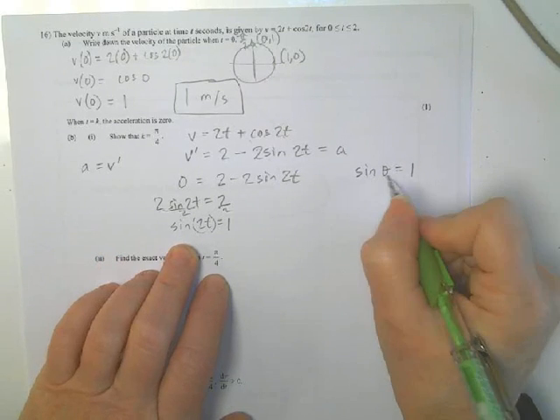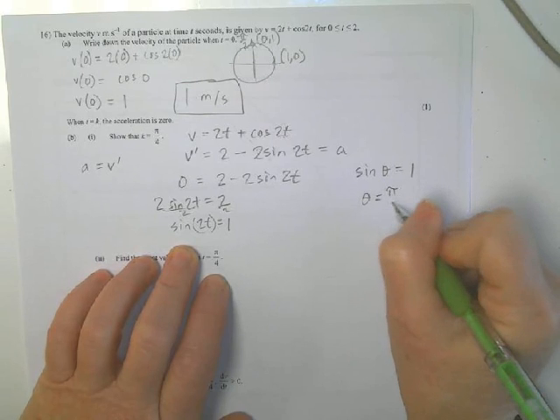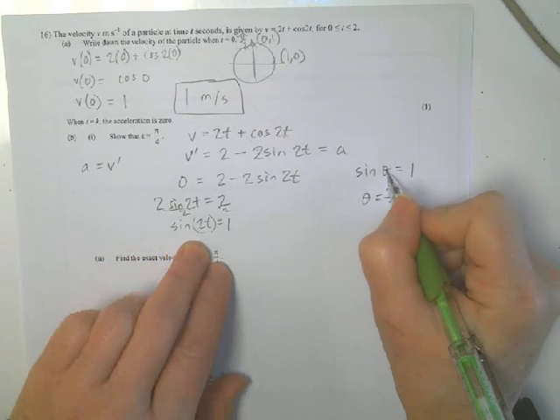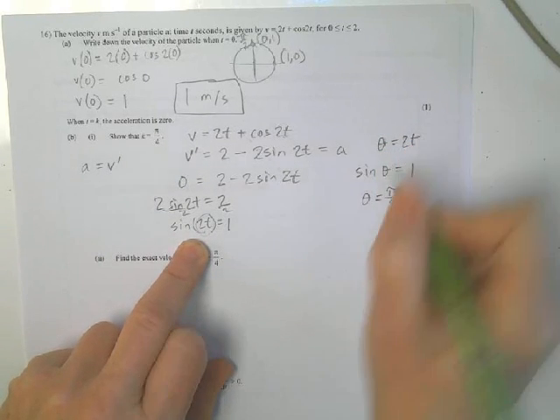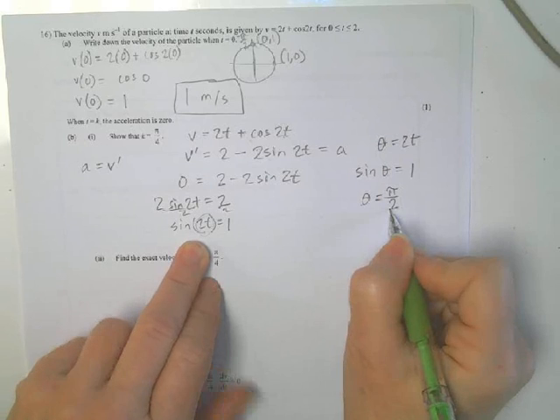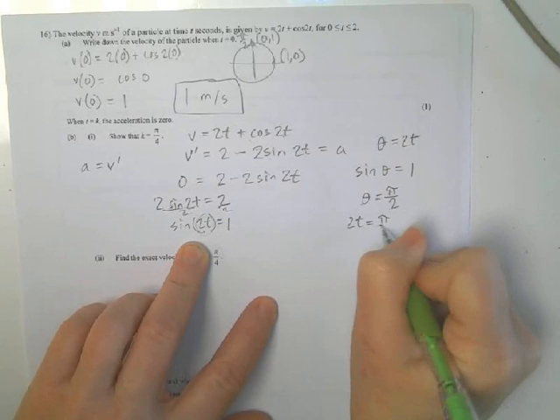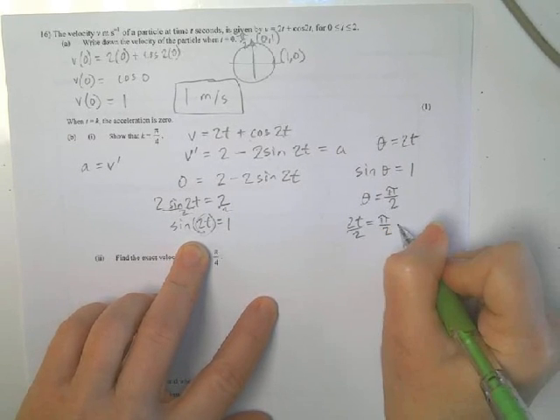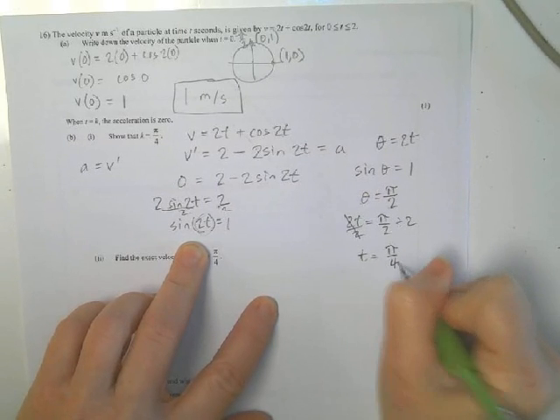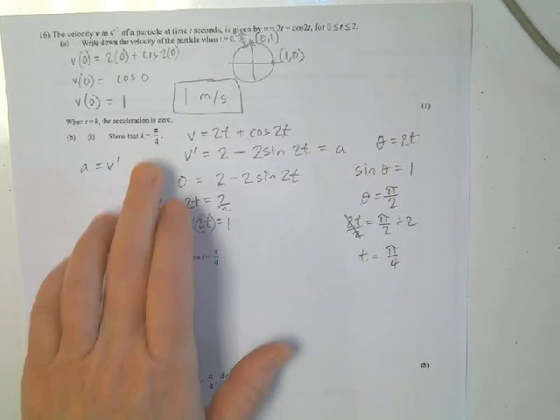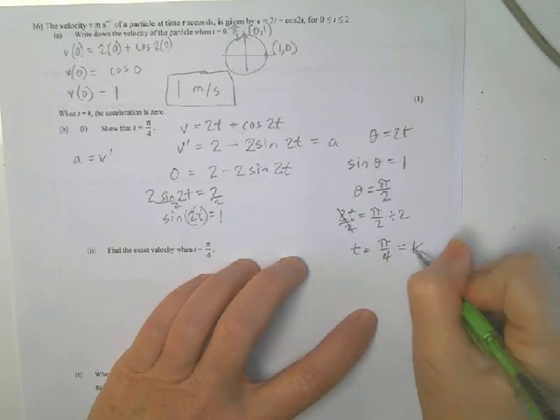So sine of pi over 2 is equal to 1. So theta is equal to pi over 2. But it's not theta that I'm solving for. It's 2t. Theta is equal to 2t. So now that I know that the angle is pi over 2, I can say that 2t is equal to pi over 2. Divide both sides by 2. And I get t is equal to pi over 4. So I've shown that k is equal to pi over 4. Oh, sorry, t is equal to k, so therefore k is equal to pi over 4.